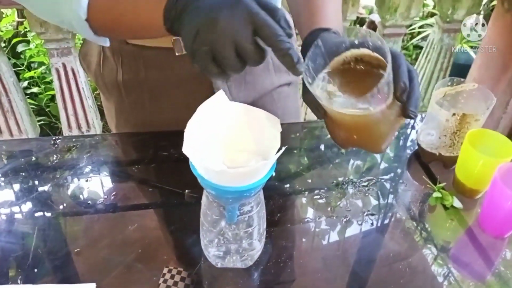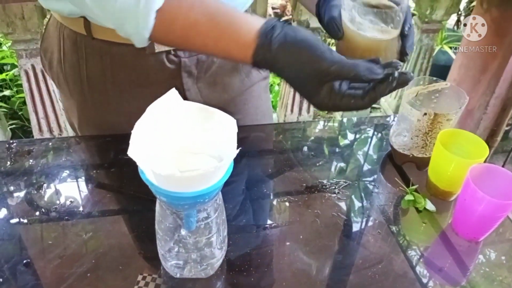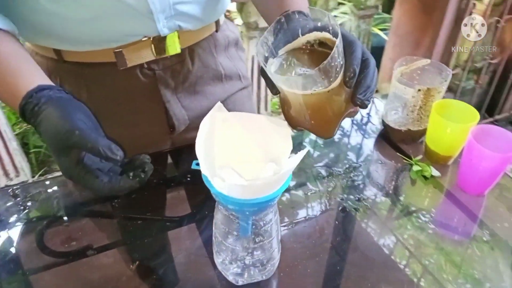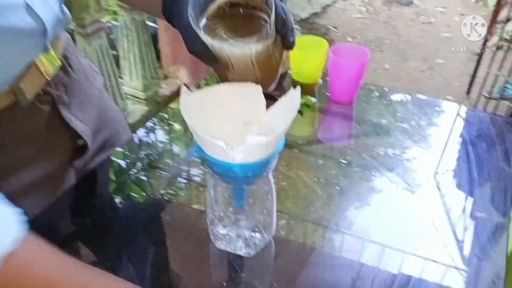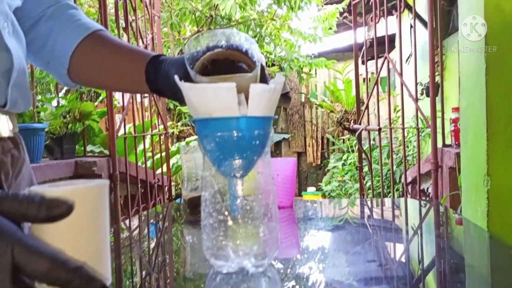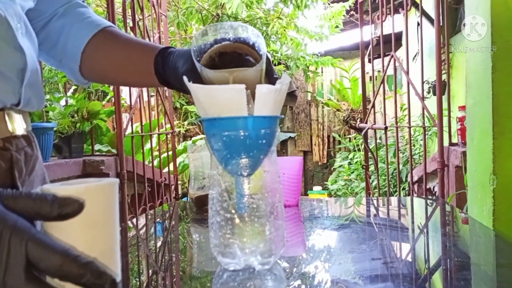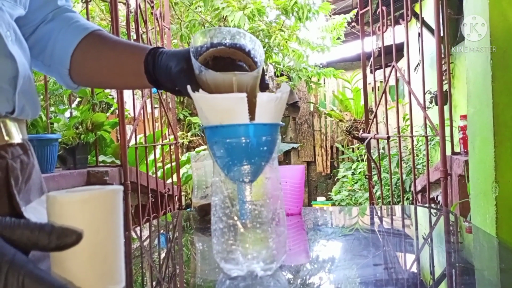Slowly but surely. If you see some residue, you can just manually separate it by hand. Slowly but surely, so that the tissue won't soak already.